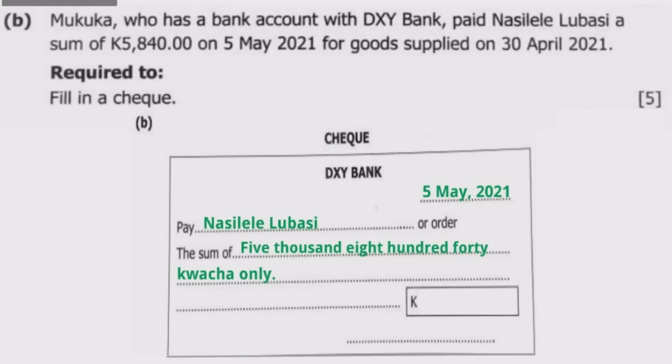Then where there is K, we write the figures, so we write 5,840 kwacha. After the dot there are those ngwee, so we'll write 00, just like I've done. Then this is the check you have prepared. We are writing on behalf of Mukuka, who is the one who has prepared the check and is paying. So there we write the name Mukuka.